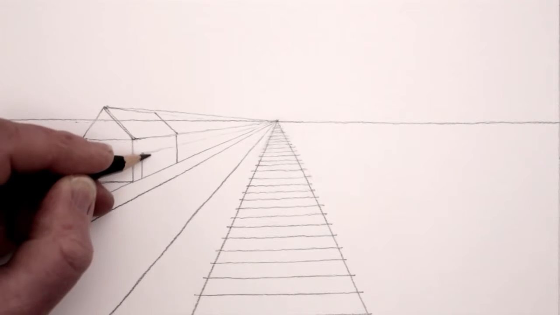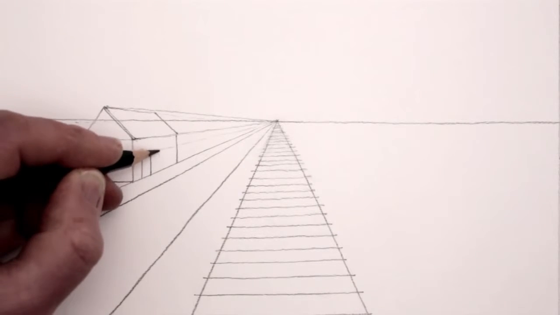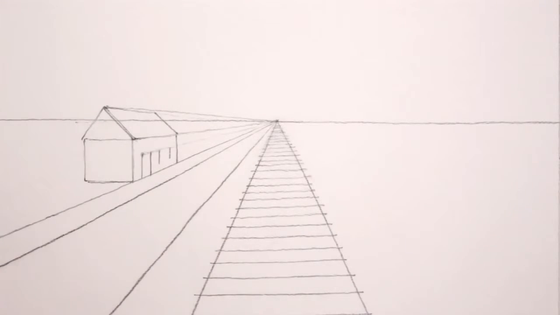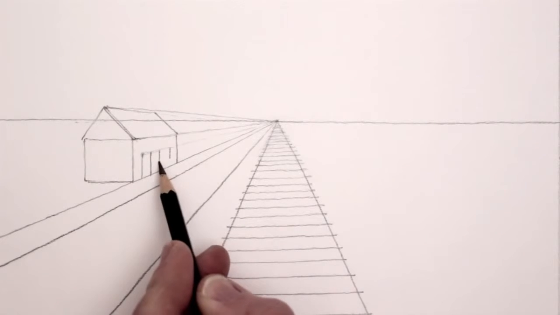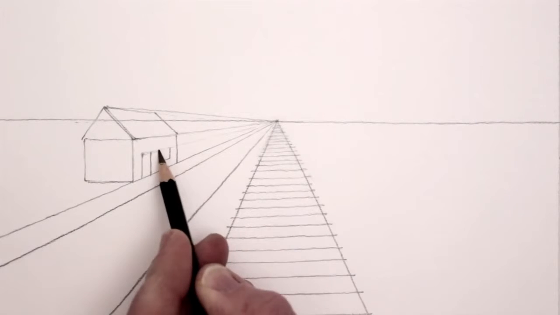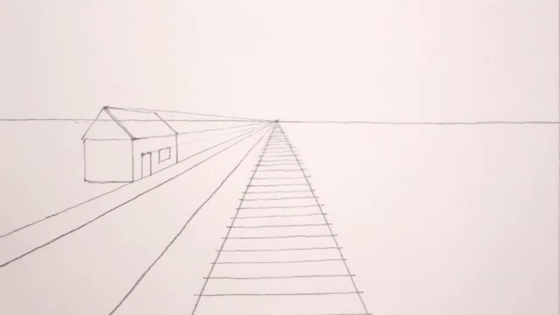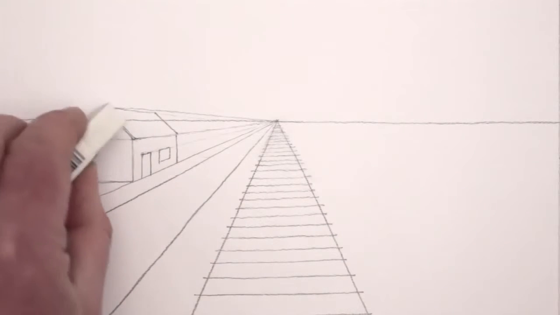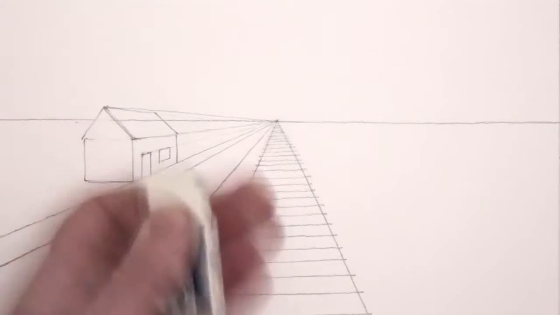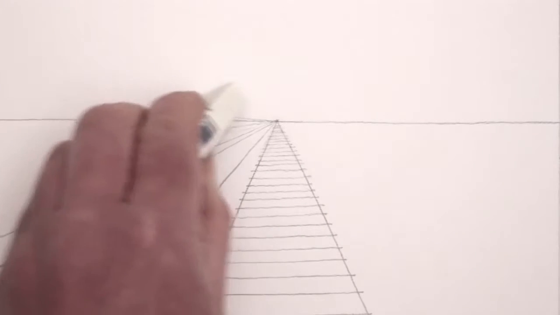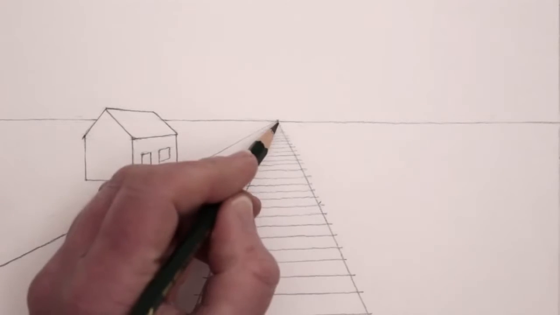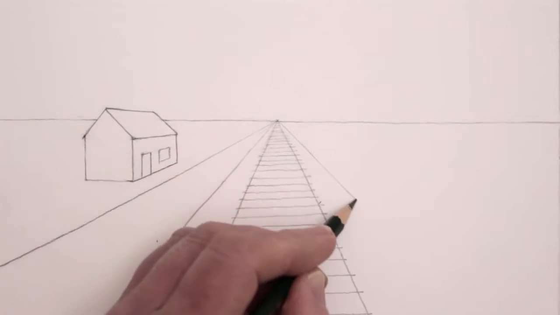Now to this house you could add a door and some windows maybe. The uprights of the door will be vertical and the uprights of the window will be vertical, and the diagonals will follow the diagonals that we've already got, again going towards this one vanishing point. For one-point perspective you need one vanishing point, and all of the parallel lines need to go towards that one vanishing point.